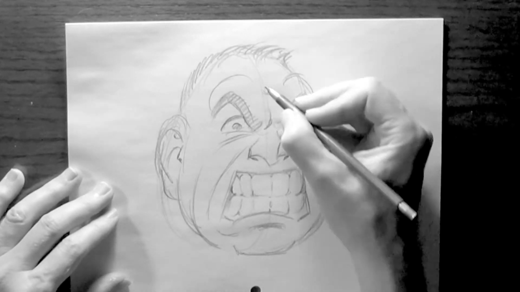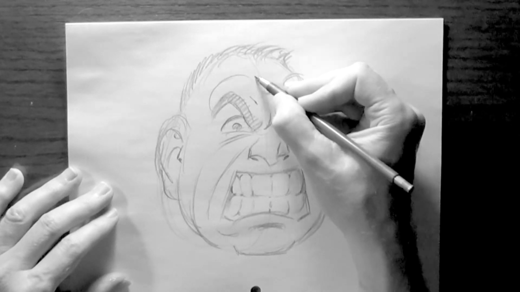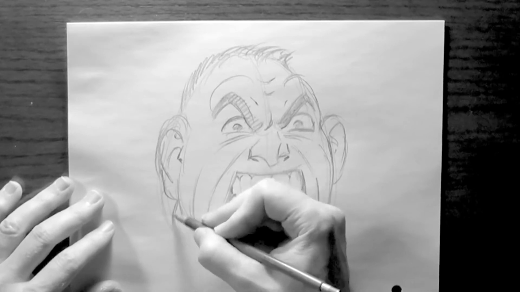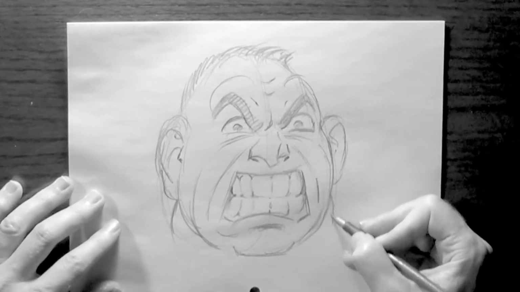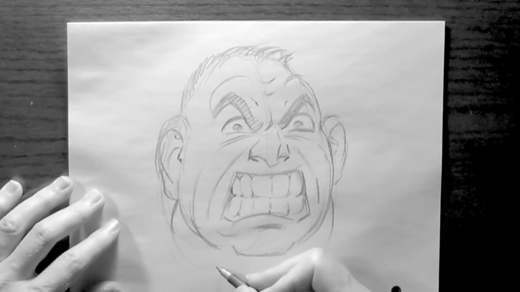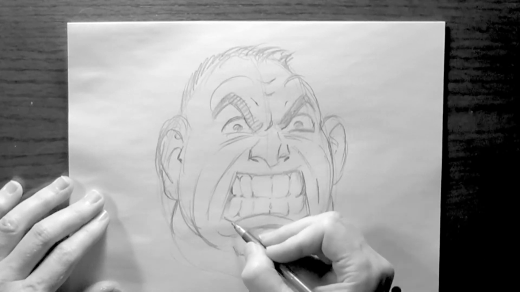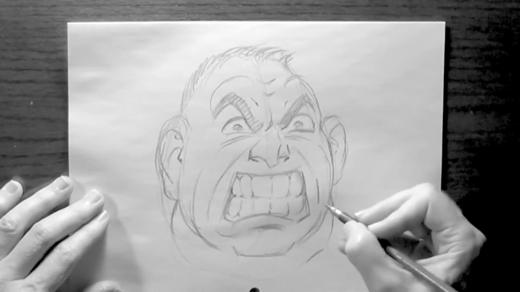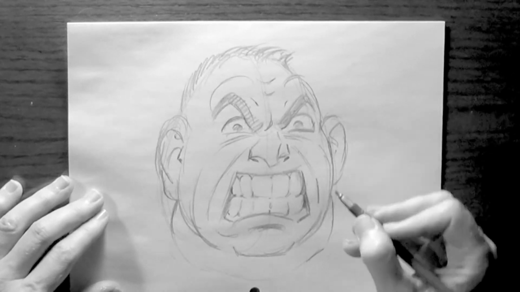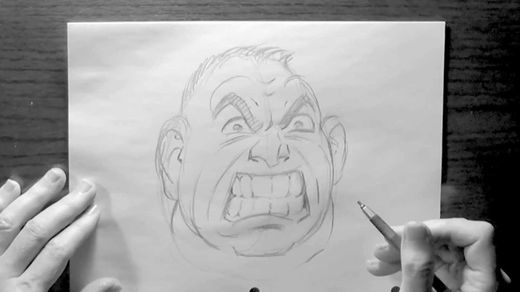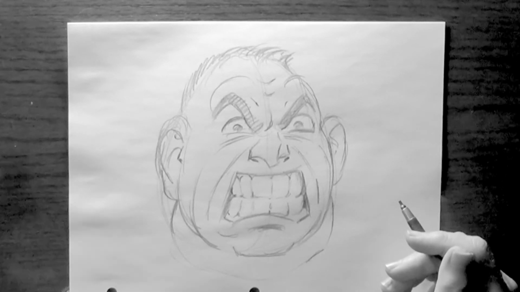So now you've got an angry looking guy. Give him a thick neck. Not someone you'd want to mess with. You could take this as far as you want, but anyway, this is the angry guy with the angry eyes.